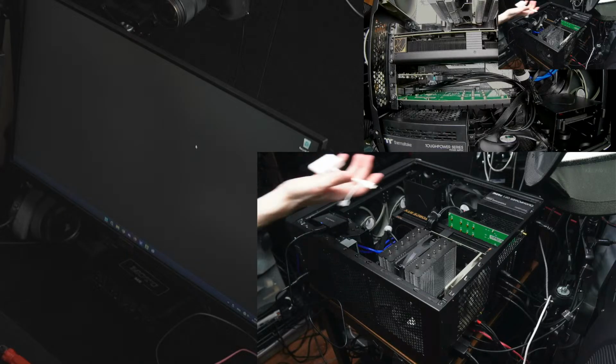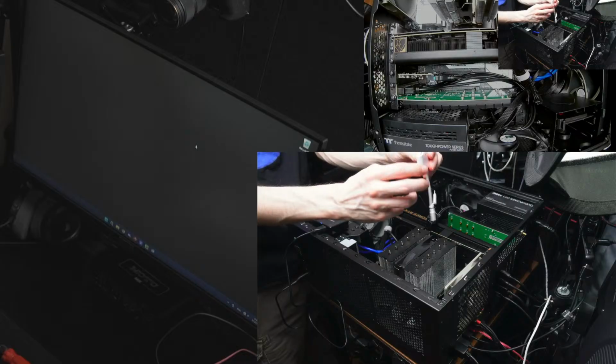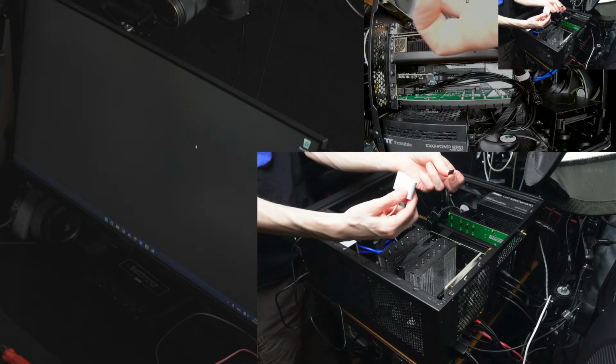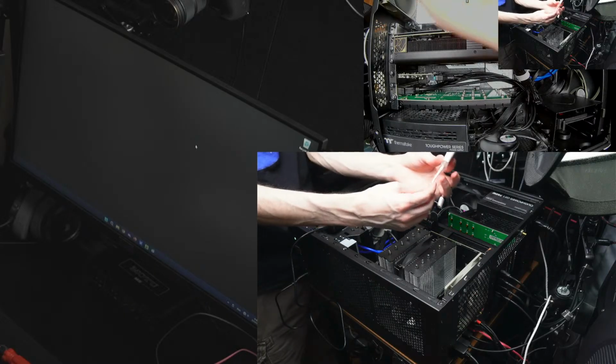Aha. Okay, this might work. So this is a USB-C to memory card thing. So I'm going to take this card with our GoPro footage, put it into there, and we'll see if it works with these ports back here.